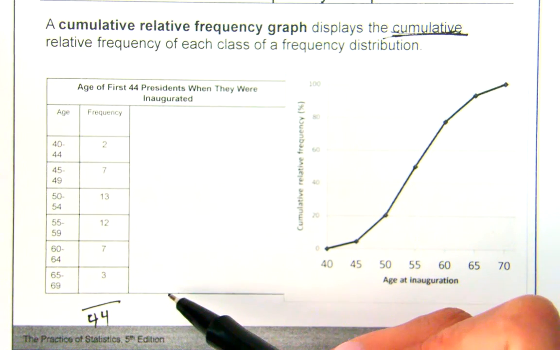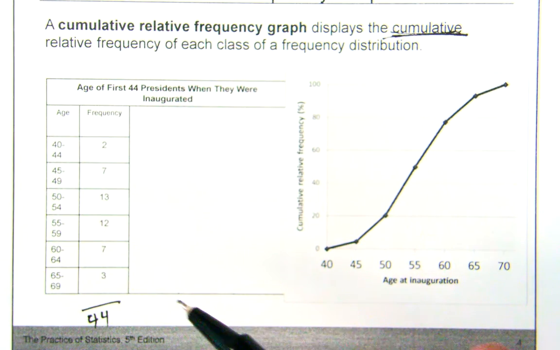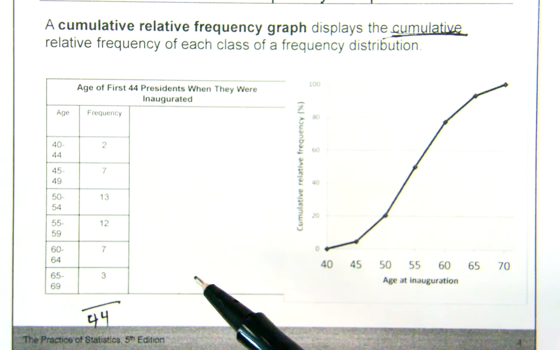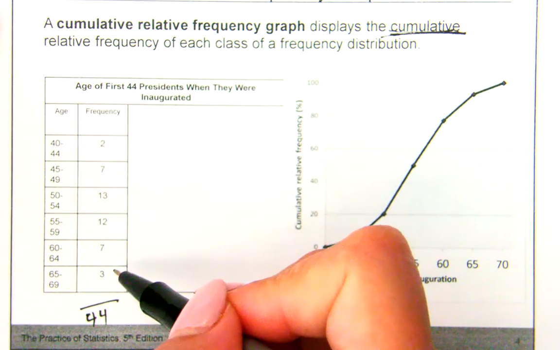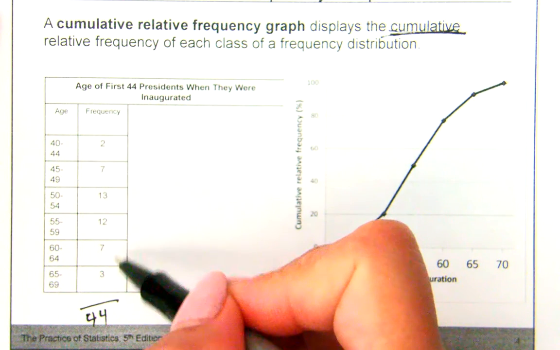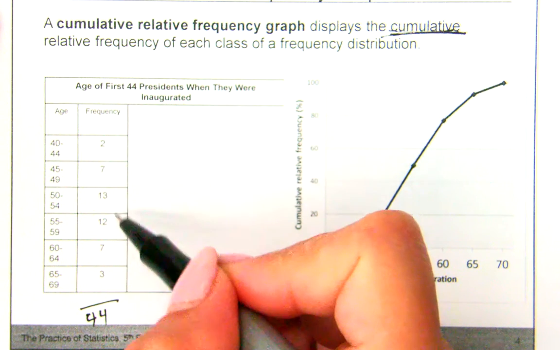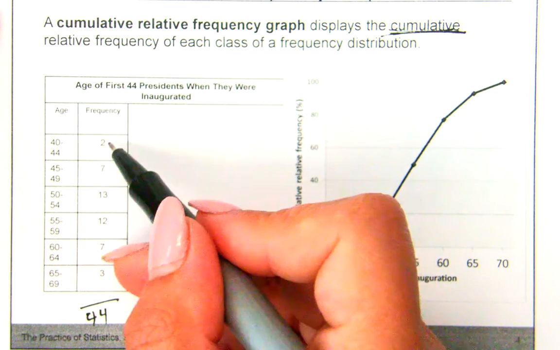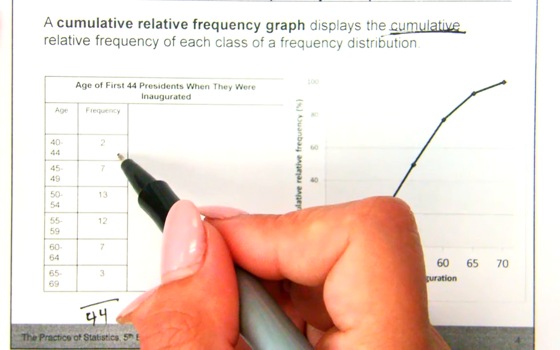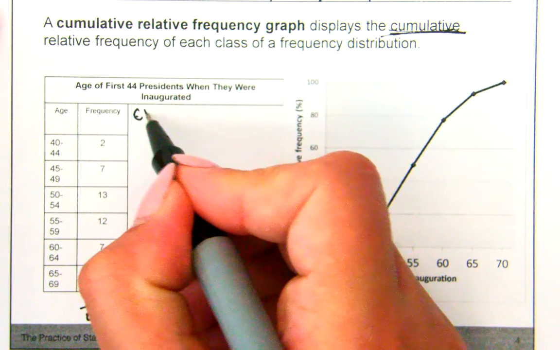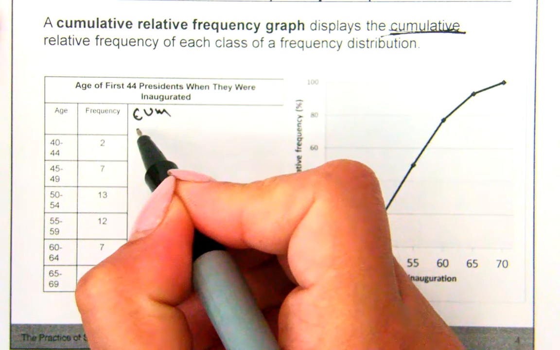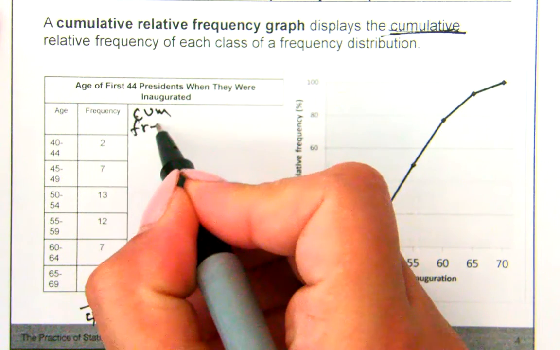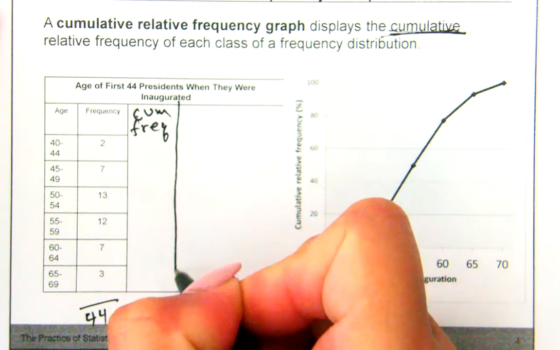Now, cumulative frequency is kind of easy to do also, except you need the cumulative columns first, not the counts, the cumulative. So counts is already here: 2, 7, 13, 12, 7, 3. Those are your counts. 13 presidents were between the ages of 50 and 54 when they were inaugurated. 2 presidents were between the ages of 40 and 44. But the cumulative counts, or I'm going to say cumulative frequency, are just a little bit different.